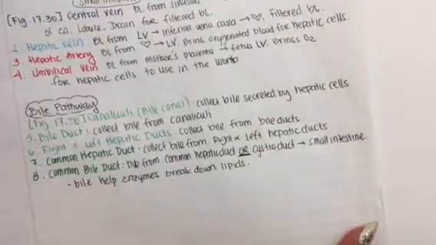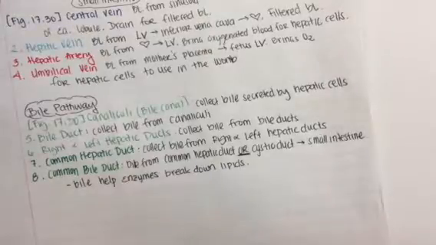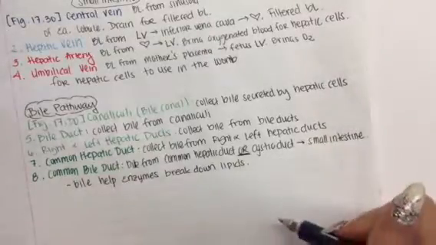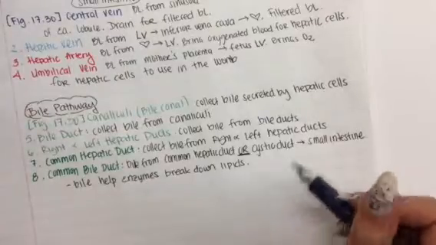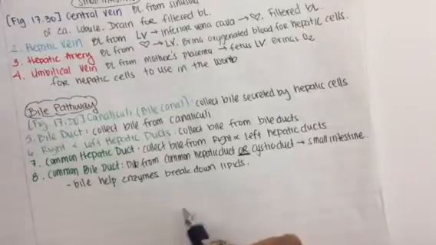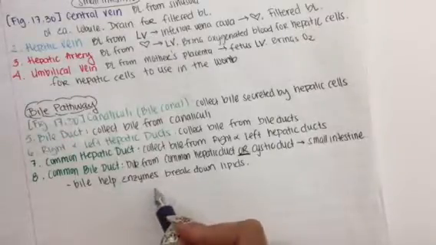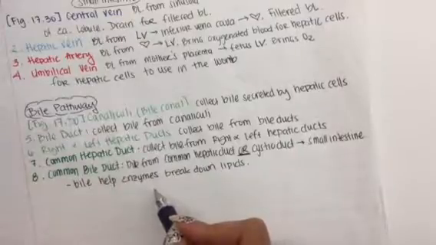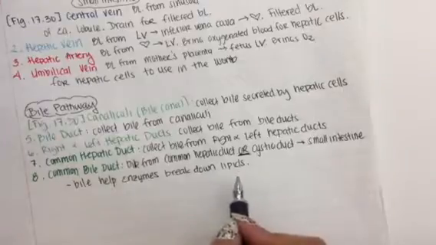And cystic, is that an O or a C? That's a C, sorry. Cystic. S-C-Y-S-T-I-C. So the bile is supposed to help enzymes break down lipids. Does anybody remember what is the name of the enzyme that will actually break down lipids? Lipase. So lipase plus bile will break down lipids.